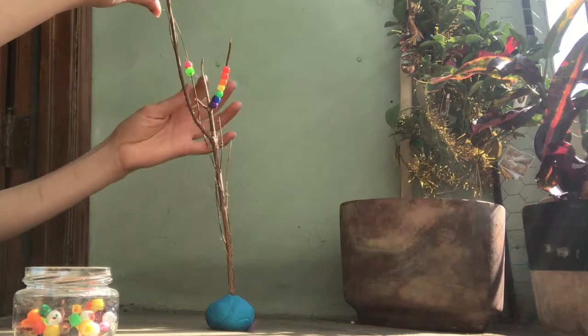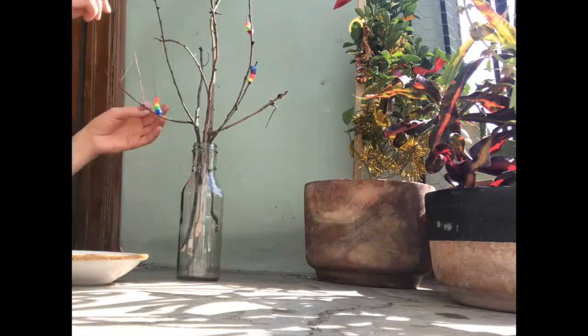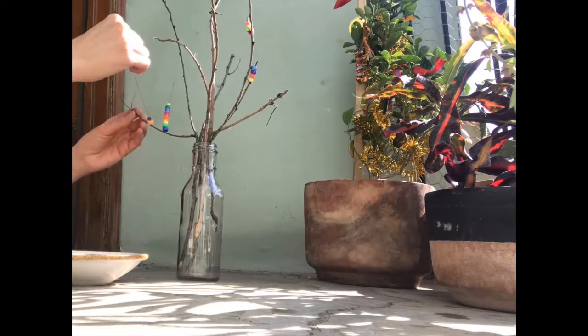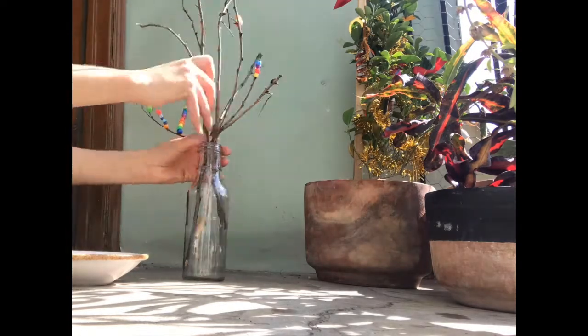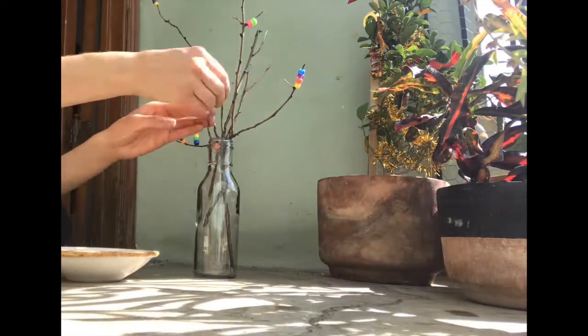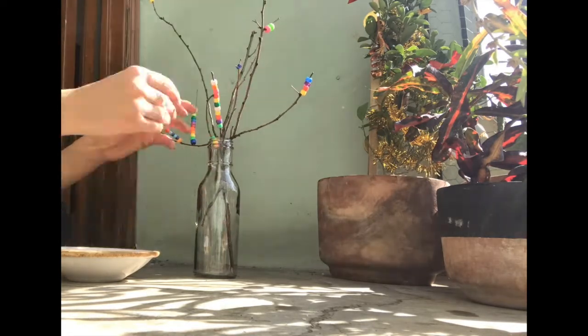Now, I'm also going to show you because I did another one using a glass jar, and it was a lot easier because the branches didn't move around so much. So get creative, have fun, and enjoy watching how your branches change when you add color to make this special art project.